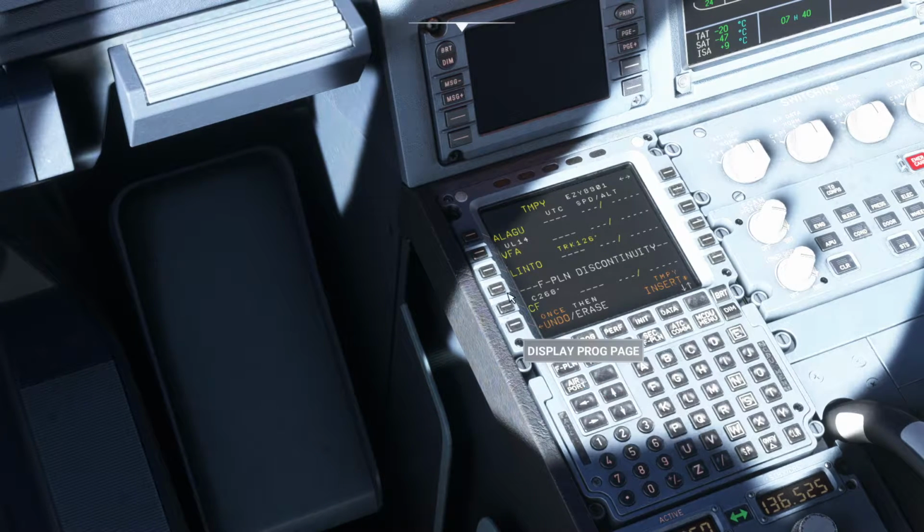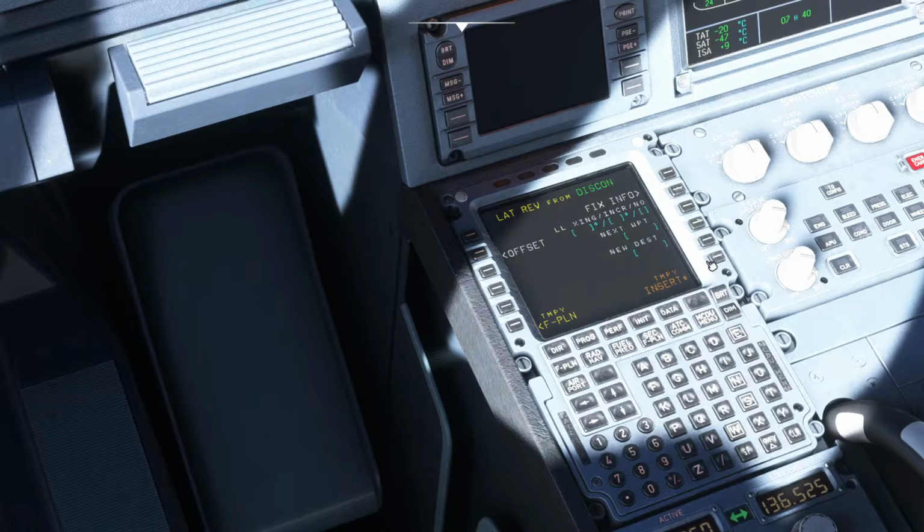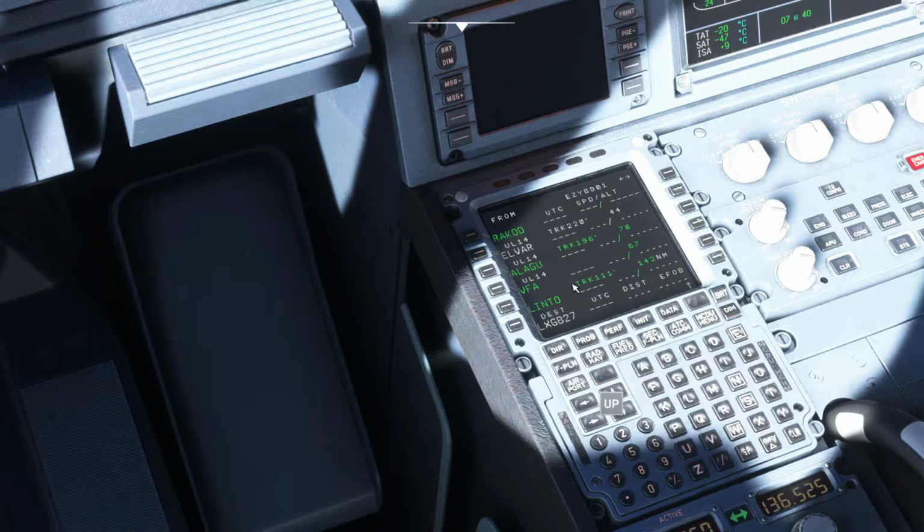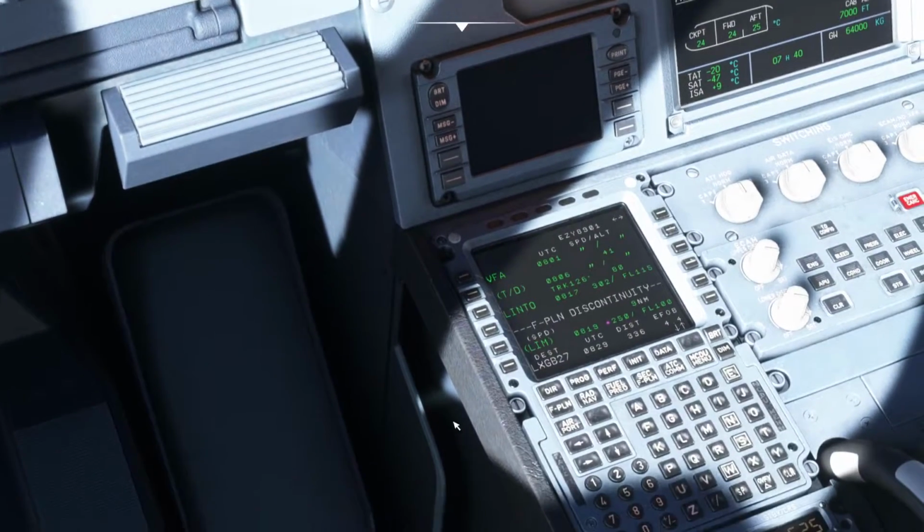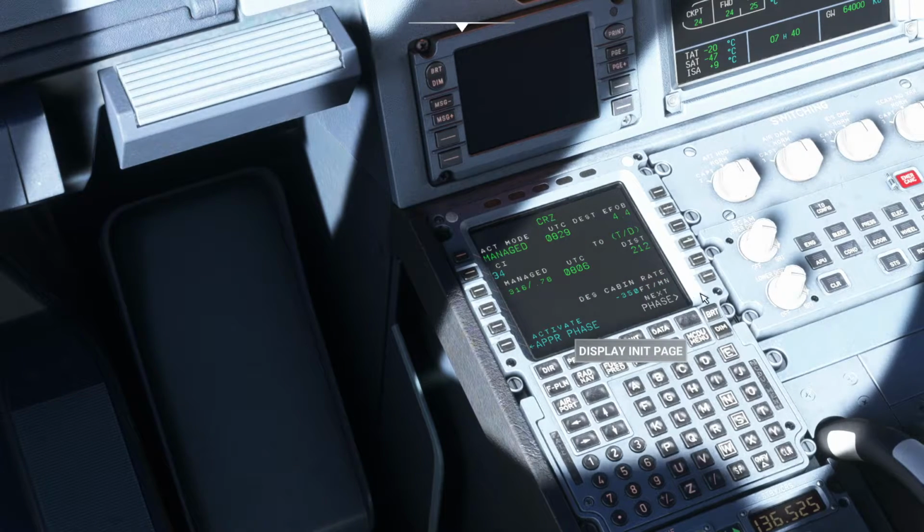Where's it gone? Okay, so I can insert it there. So, VFA, top of descent, LINTO. Right, what I'm going to do is fly it differently. Our approach is largely programmed at this stage, believe it or not.